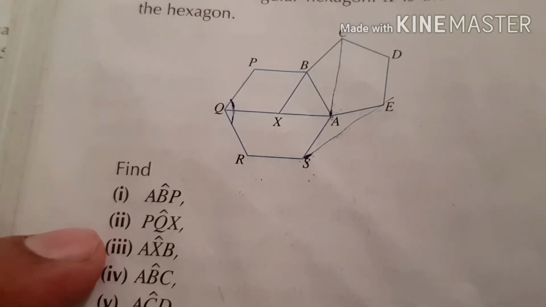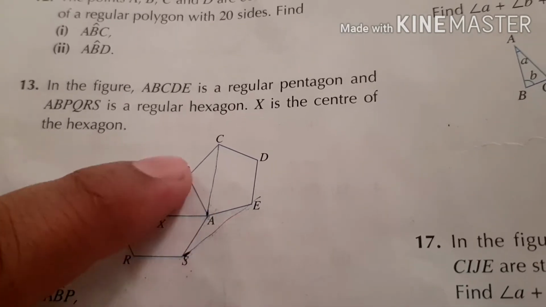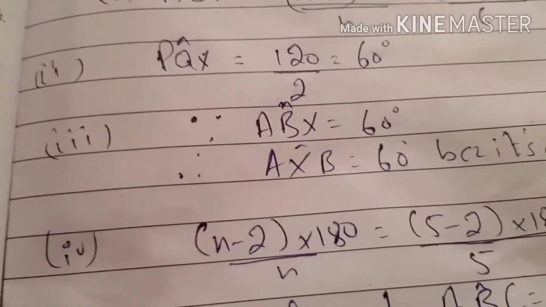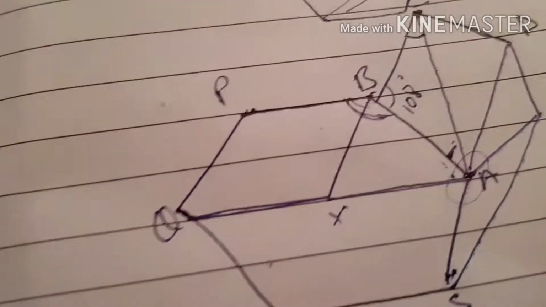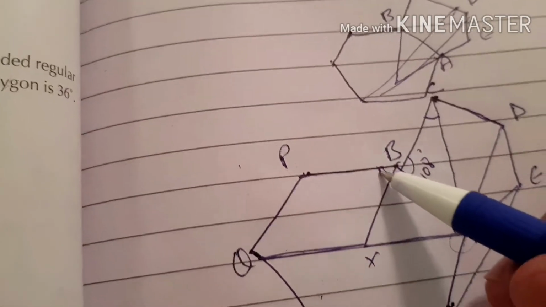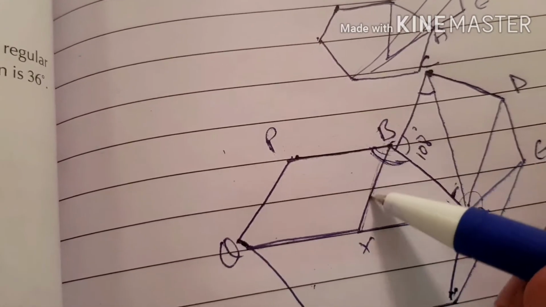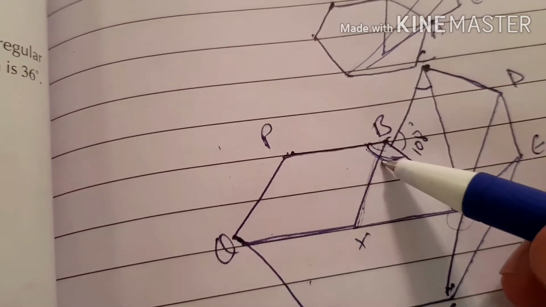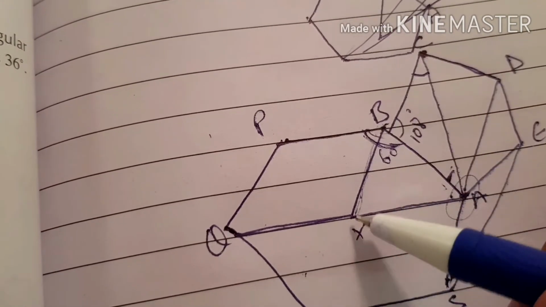Then moving on to the third part, it says AXB. A, X, and B. We have to find out this angle. For that, as it is known that ABX equals 60, look here. Since this whole angle was 120 and it was divided into two parts through this line, this means that it is 60.